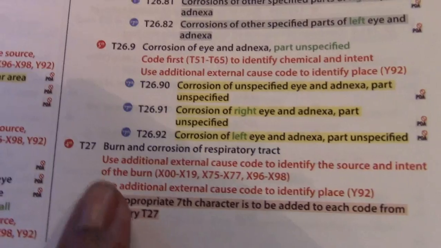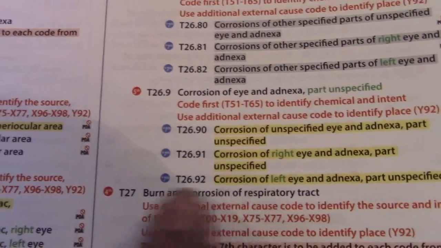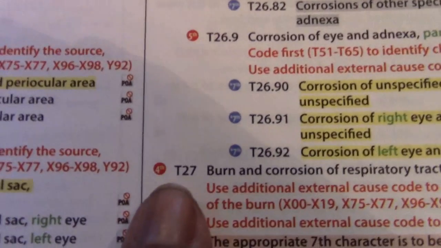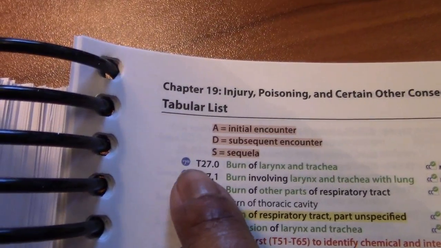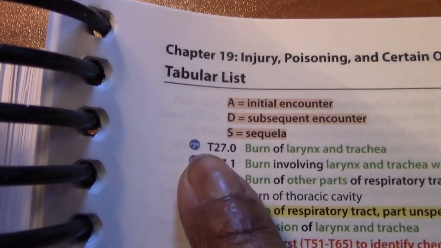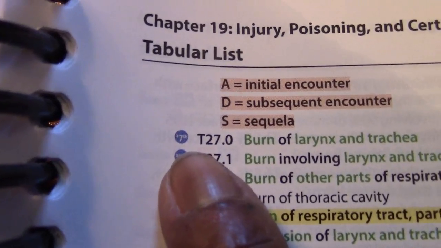T27, burns and corrosion of respiratory tract. And I've got a note here that says it goes to the 4th digit. So where it expands at the top of the next page, T27.0. But notice I've got a note there, you guys, that it says it expands to the 7th. See 7th in that box?